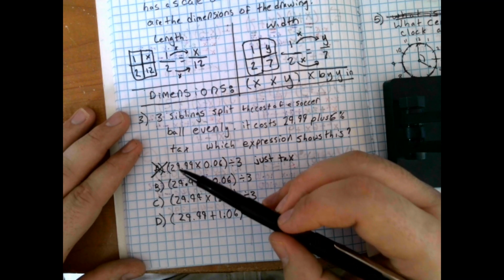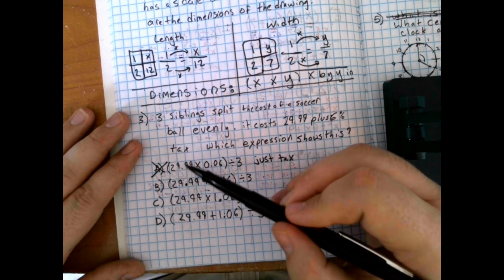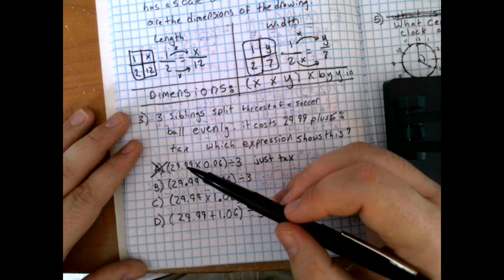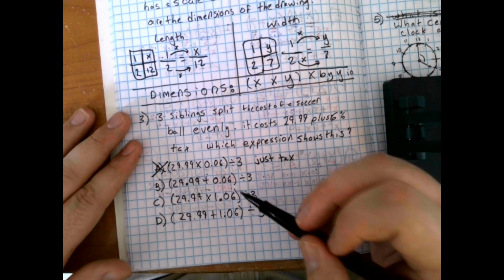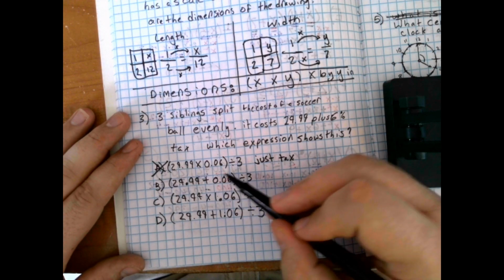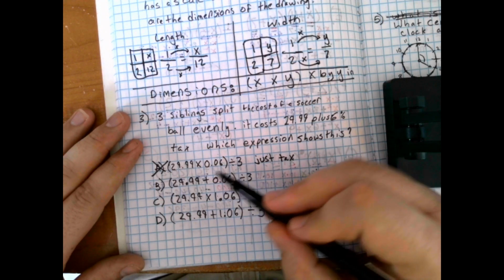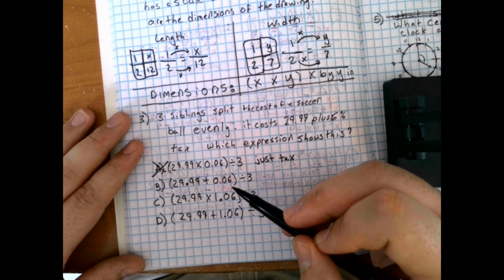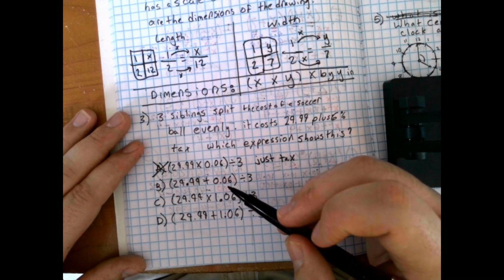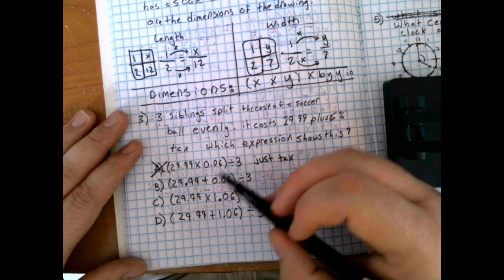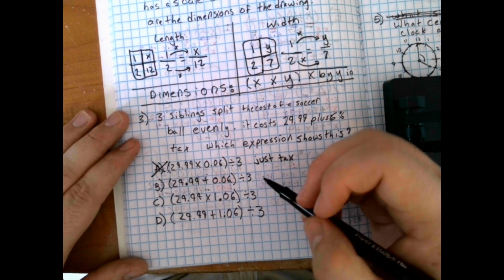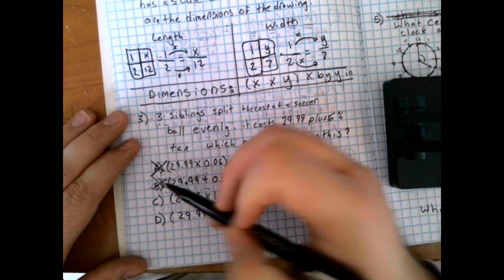Now, we should be able to recognize that since $29.99 is not 1, when it's multiplied by 0.06, it will give us a number larger than 0.06. This would be a true expression if there was only a 6-cent tax. Since we find taxes by multiplying, this is incorrect.